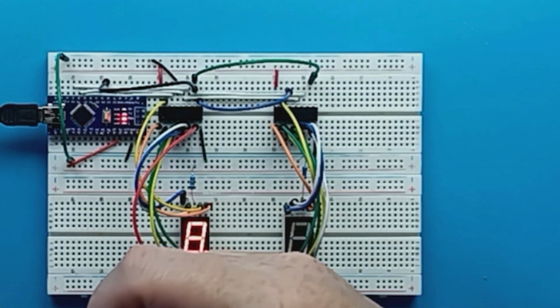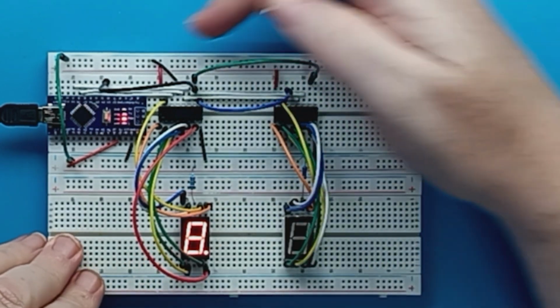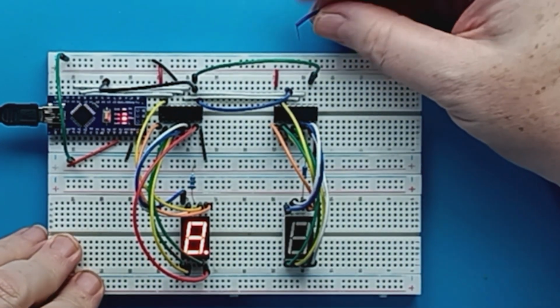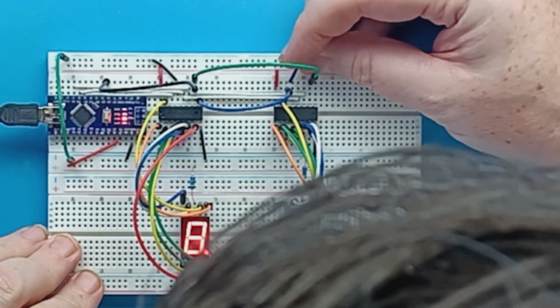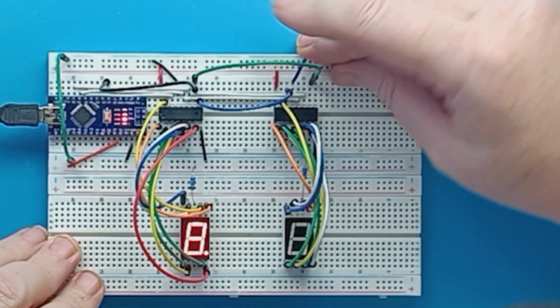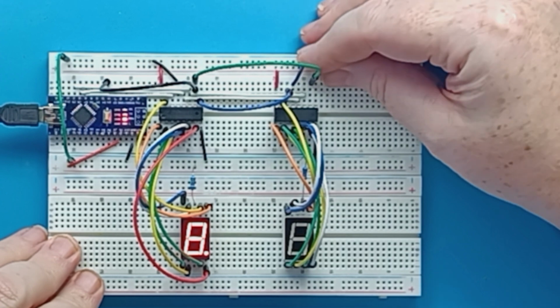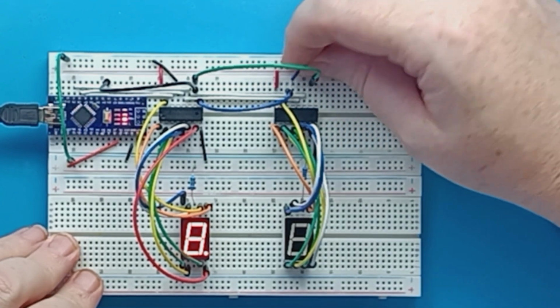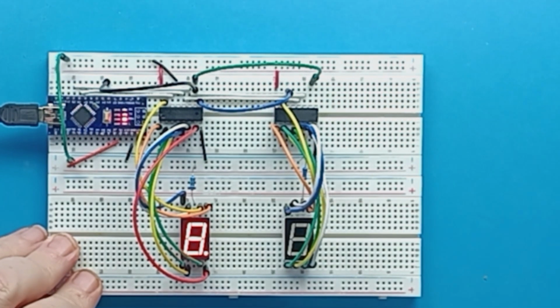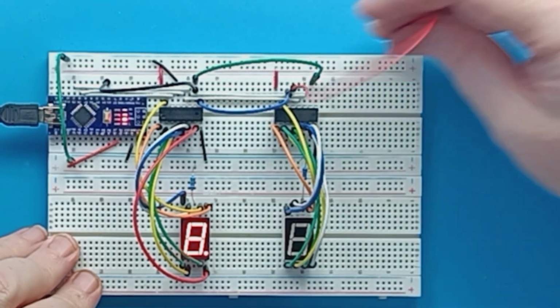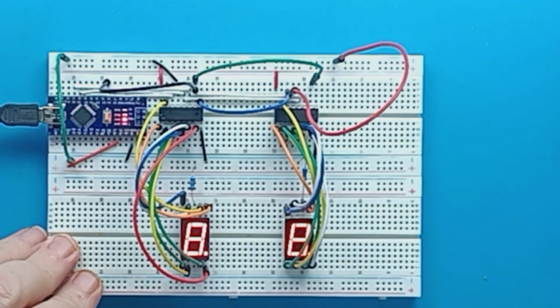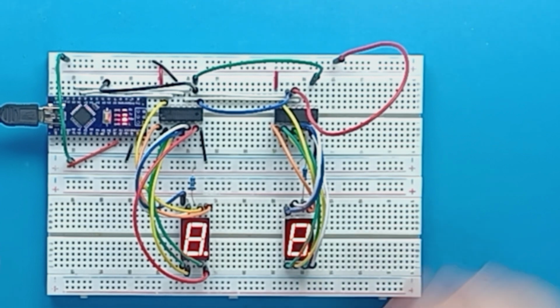And I'm missing one more thing. The output enable pin needs to be pulled low. Oh, that's the problem. Okay, let's use this. There we go. Output enable pin is now low.